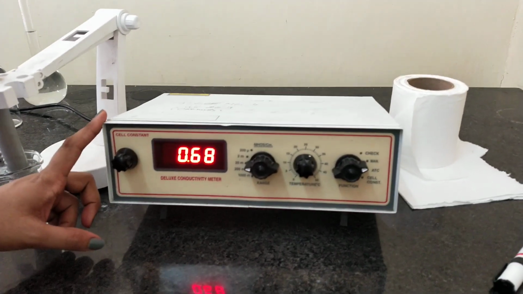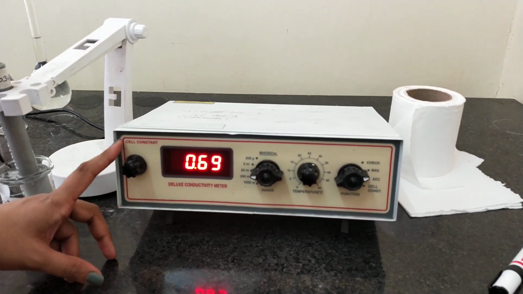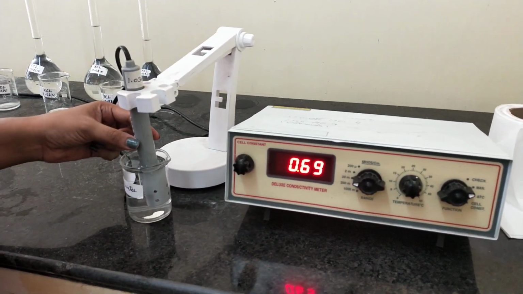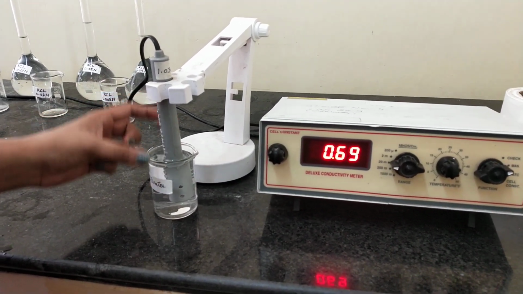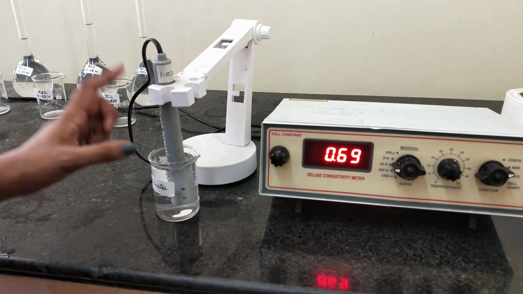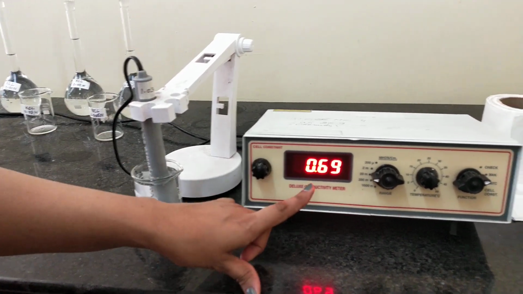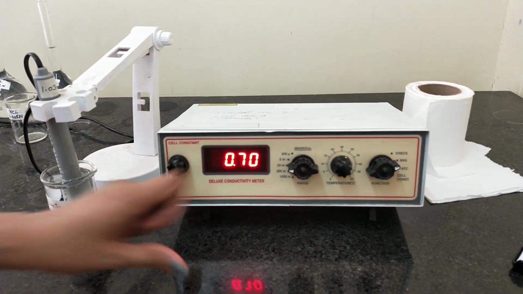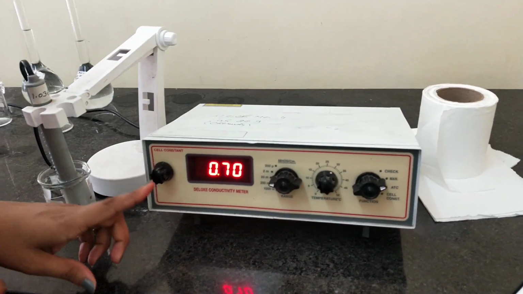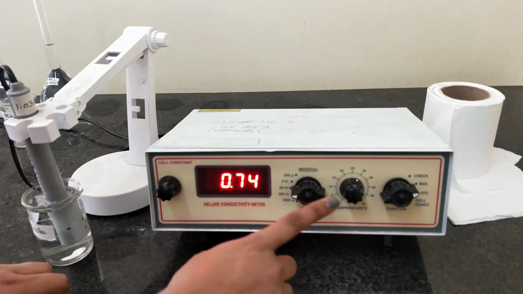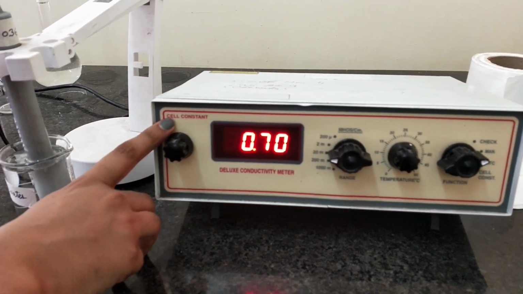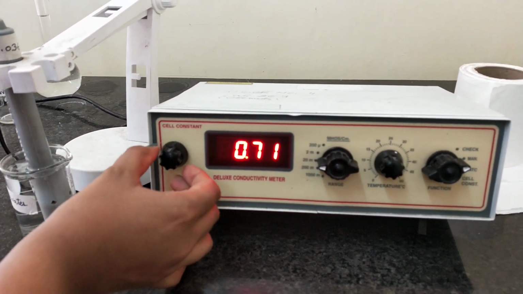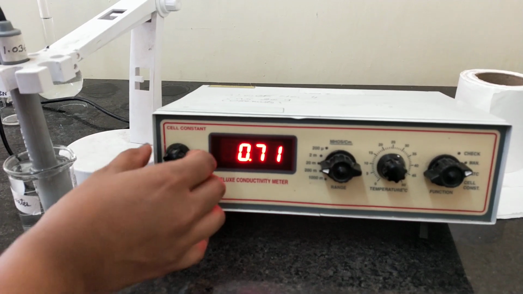This instrument is your conductivity meter and it is attached with this conductivity cell. This is also known as electrode, which measures the conductance of the given solution, and that conductance value is displayed over here in this instrument. So here you can see there are a total of 4 controls. This first control represents the cell constant probe. This knob is used to set the cell constant value.